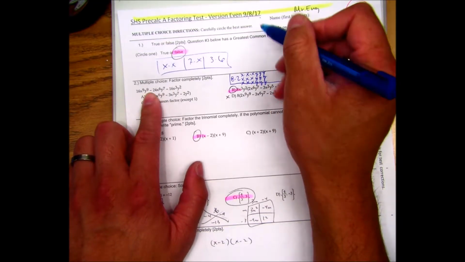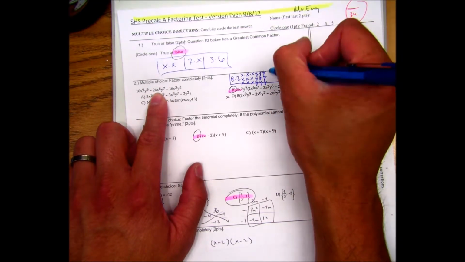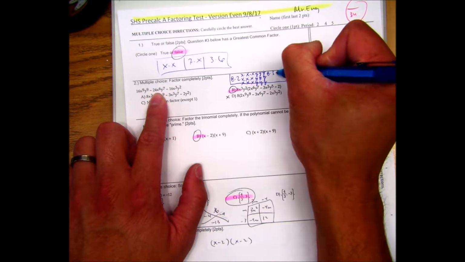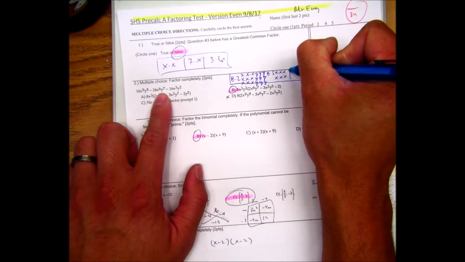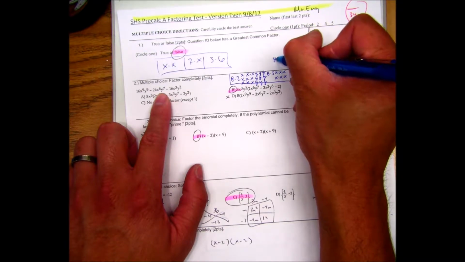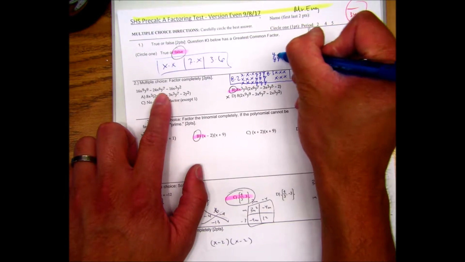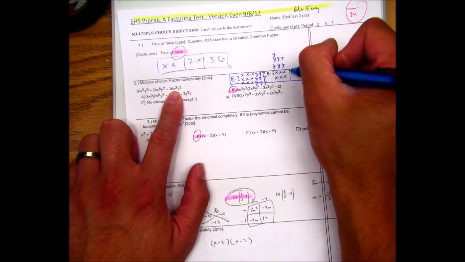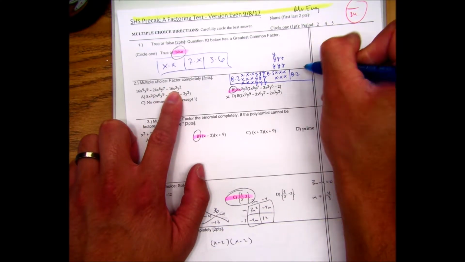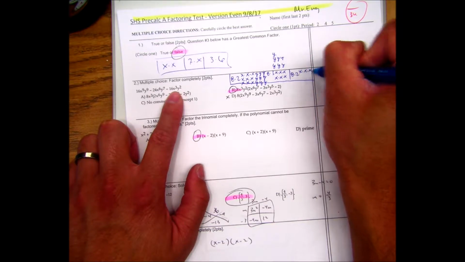I'm going to ignore the math symbol operation, so 8 times 3, and then I have 6x's there and 7y's. And over here I can do 8 times 2 and then 3x's and 2y's.